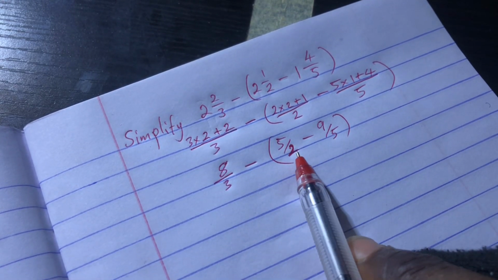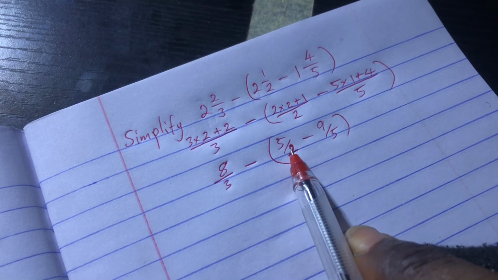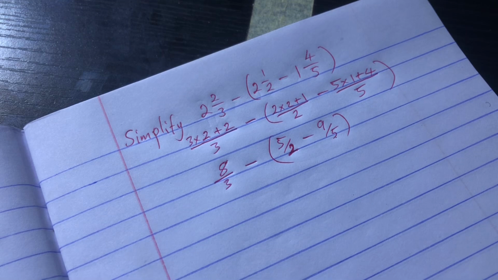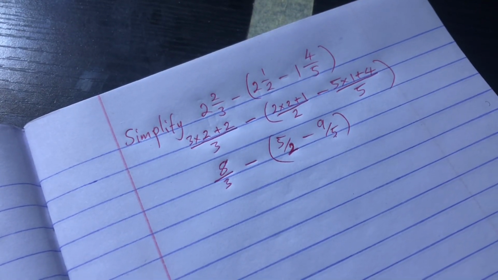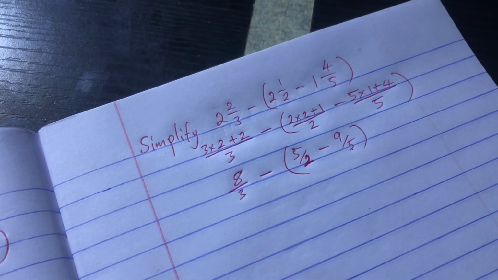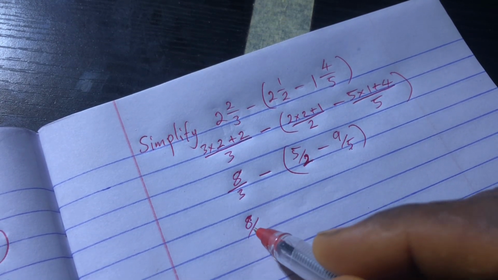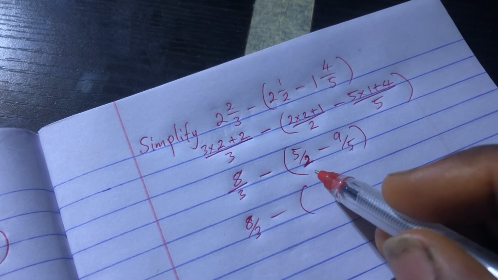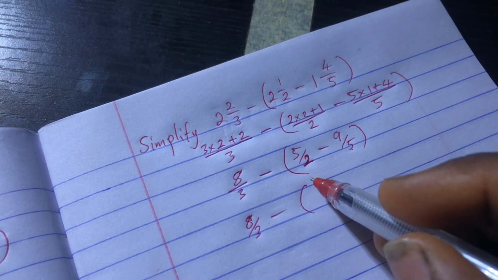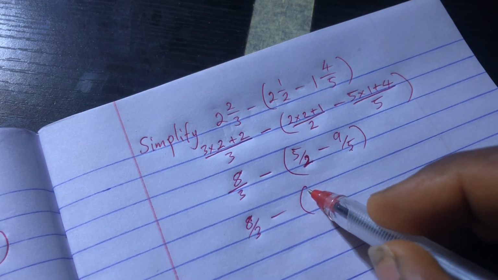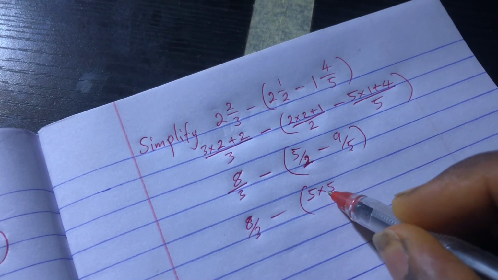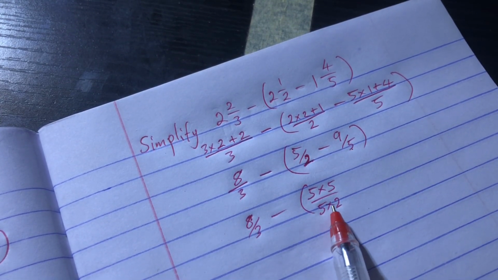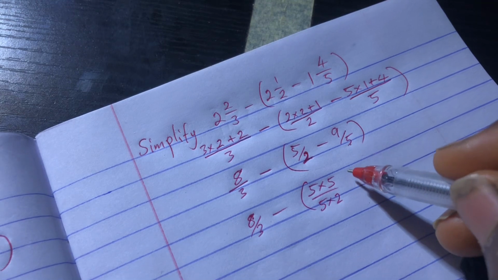And the common multiple between 2 and 5 is 10. The lowest common multiple is 10. So since the lowest common multiple is 10, we are going to keep our 8 over 3 the same way, and then 5 times 5 over 5 times 2, because 5 times 2 will make this equal to 10.